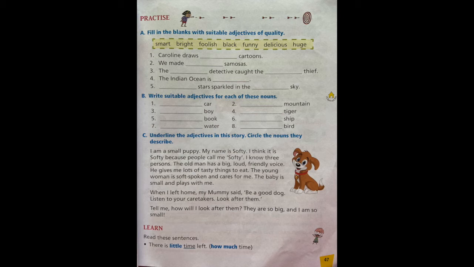Okay. Now look at section B. Write suitable adjectives for each of these nouns. You have to do it yourself. I'll help you with the first one. Dash car. So you can describe a car. What can you say? It is a big car, or you can say a beautiful car. Yes, you can write beautiful car as well. Alright. I want you to do the remaining ones.